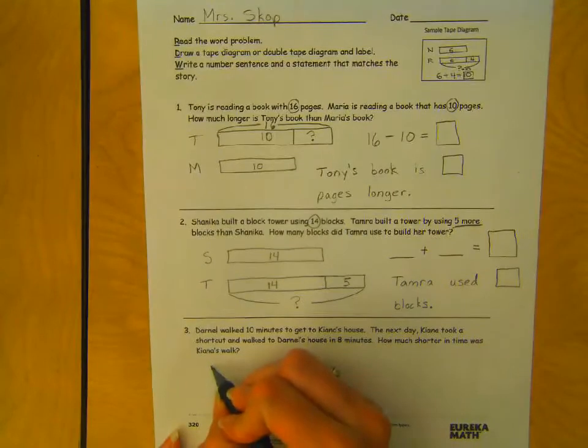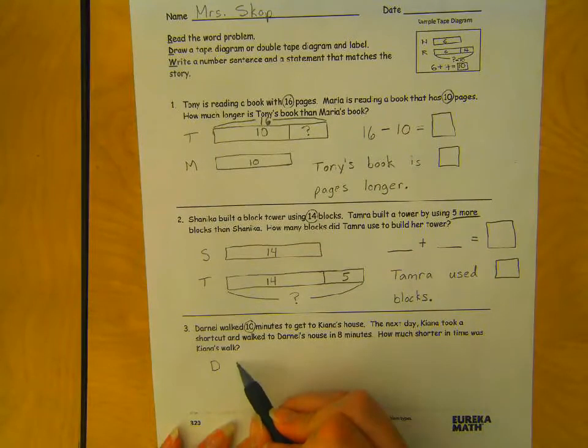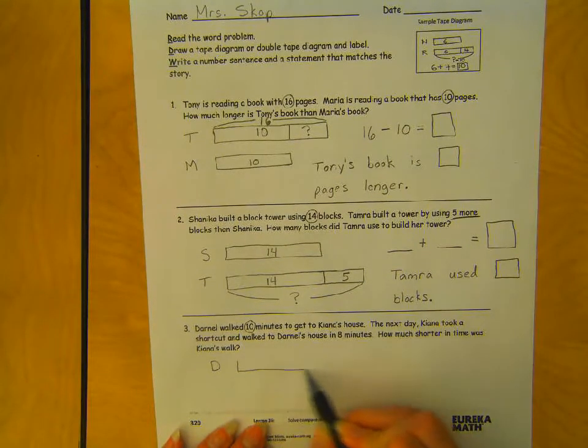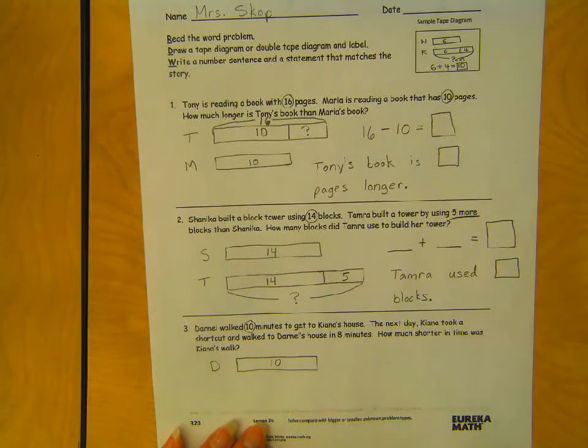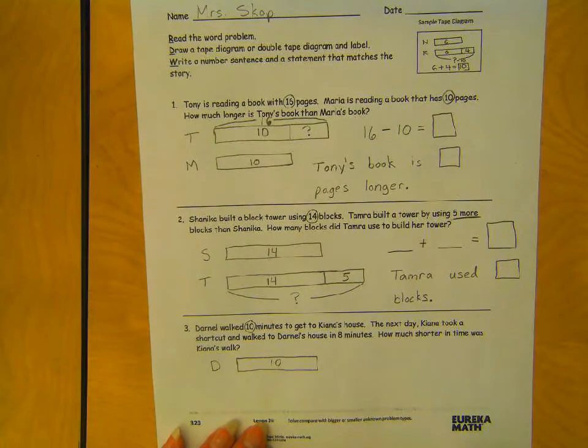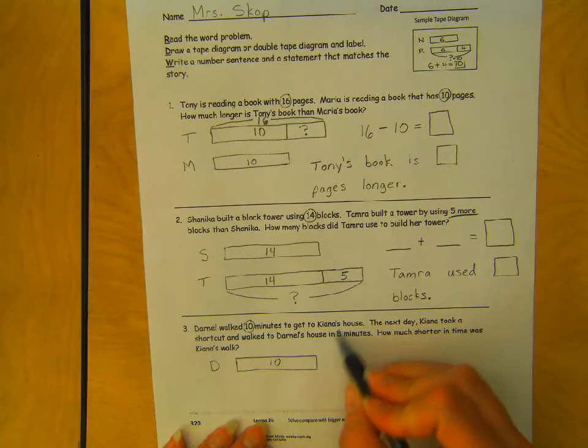Okay, let's do D for Darnell. It took him 10 minutes to get to Kiana's house. And then the next day, Kiana took a shortcut and walked to Darnell's house in 8 minutes.